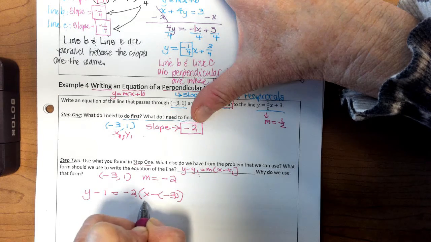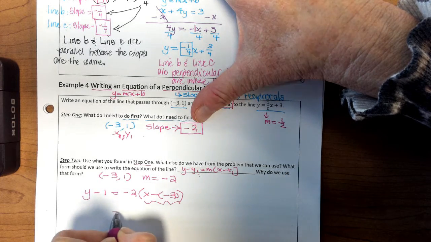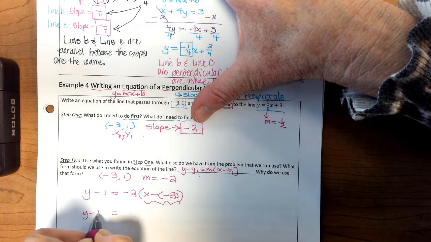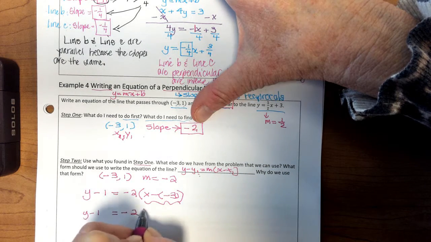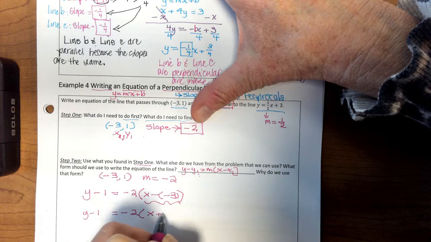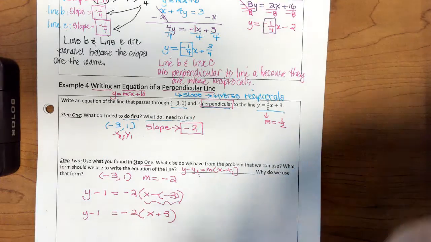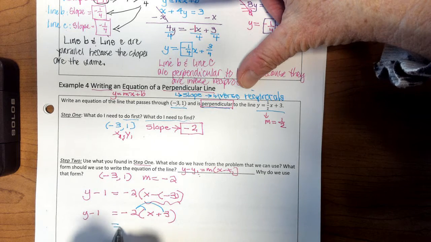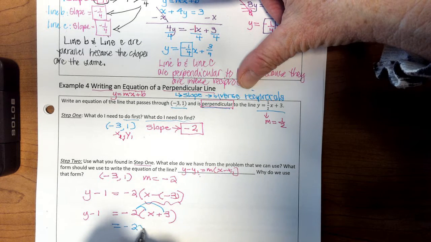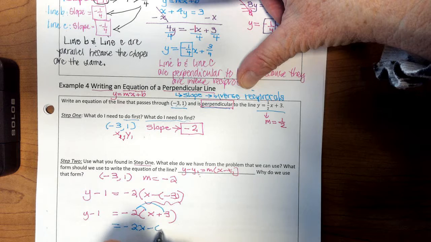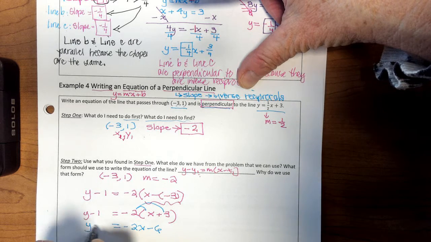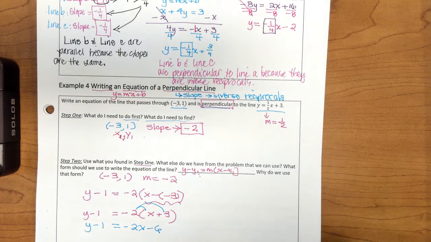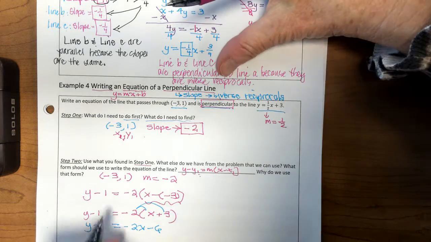Go ahead and simplify right here. So I'm going to write y minus 1 is equal to negative 2 times x plus 3. I'm now going to go ahead and distribute right there. I'm going to write negative 2x minus 6. All right, y minus 1. Now I'm going to add 1 to both sides.